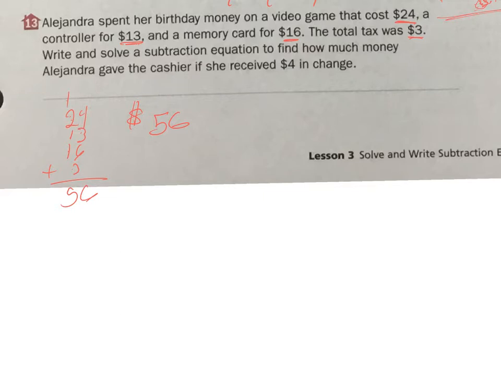So if it costs 56, she's going to start with X. X is what she paid for it. Maybe she gave $100, maybe she gave $80. We don't know what she gave, but she gave X. You take away the cost, 56, and it says she got 4 in return. So we have to figure out this X, which stands for how much money she gave the cashier.